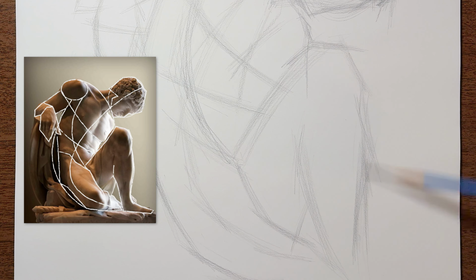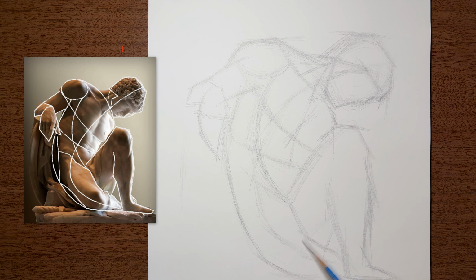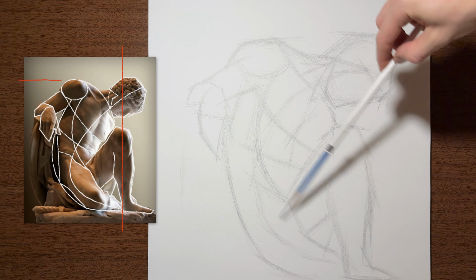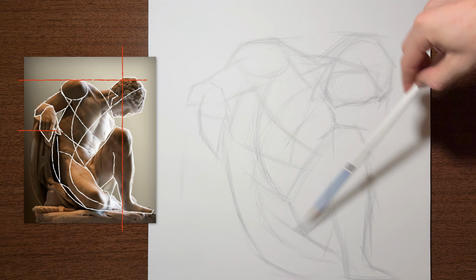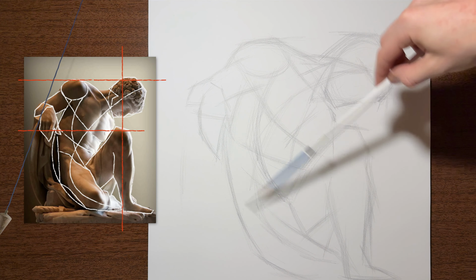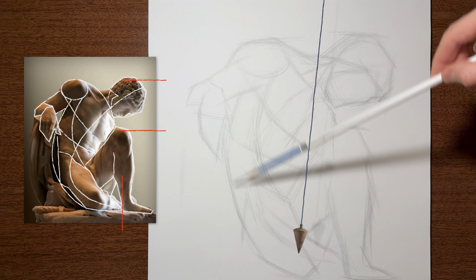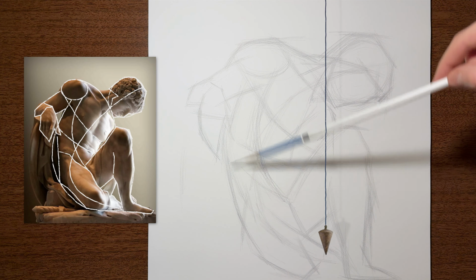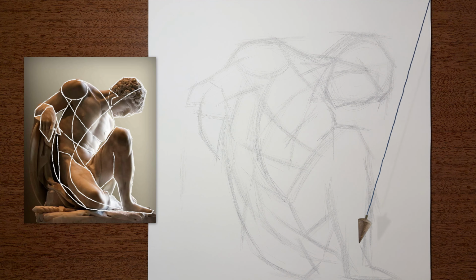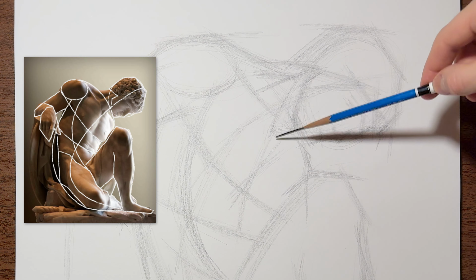Once we've sketched the basic framing, we'll start observing the key alignments. Does the nose line up with the ear? Is the shoulder aligned with the top of the head? Are the fingers in line with the knee? You can even use a plumb line to double check these alignments, similar to how Photoshop's guidelines work. Over time you'll develop an intuitive sense for this, and you won't even need the plumb line, you can just use your pencil or eyeball it.